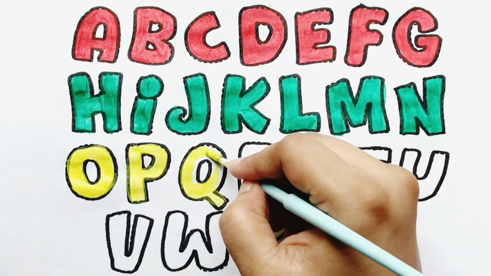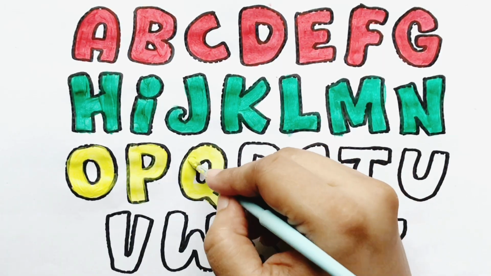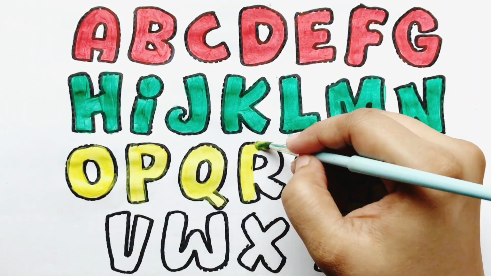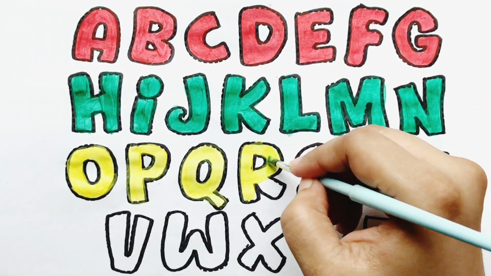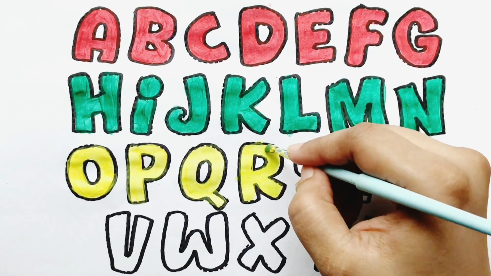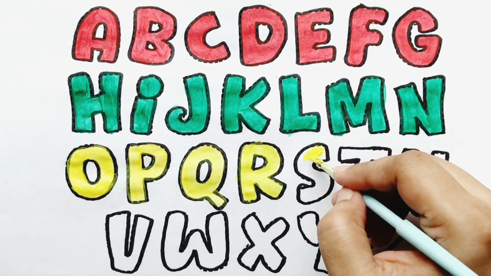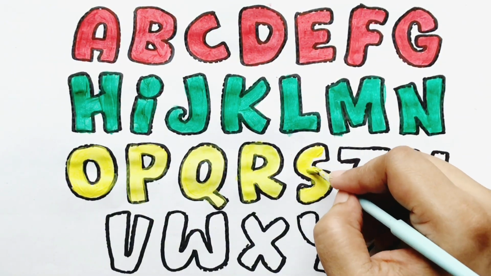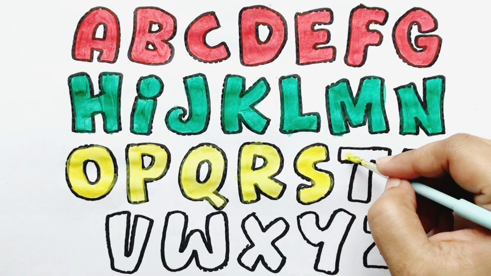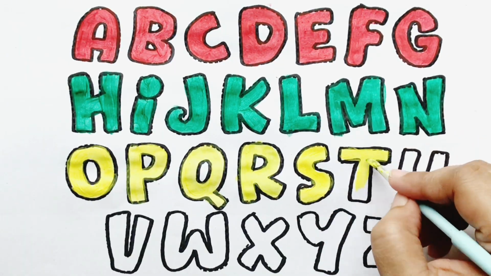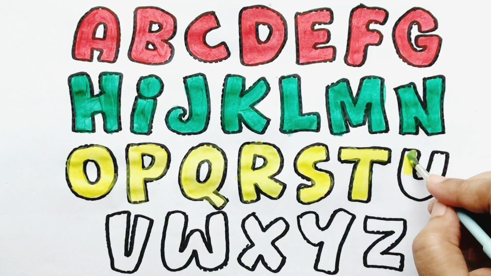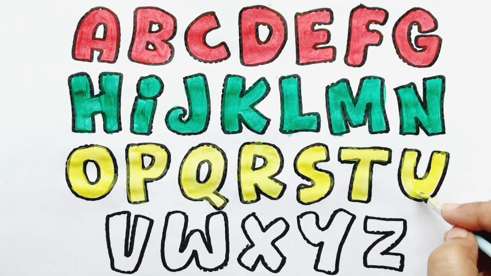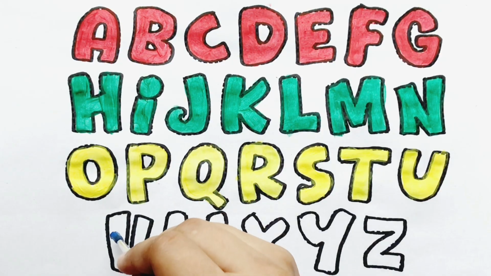A, B, C, D, E, F, G, H, I, J, K, L, M, N, O, P. R for rainbow. Now I know my ABCs. S for Santa Claus. Sing with me. A, B, C, D, E, F, G, H, T for tiger. L, M, N, O, P, Q, R, S, U for umbrella. W, X, Y, and Z. Now I know my ABCs.